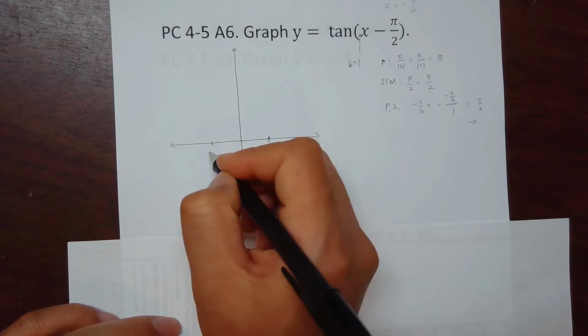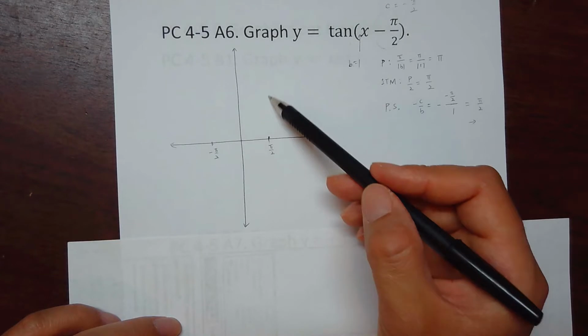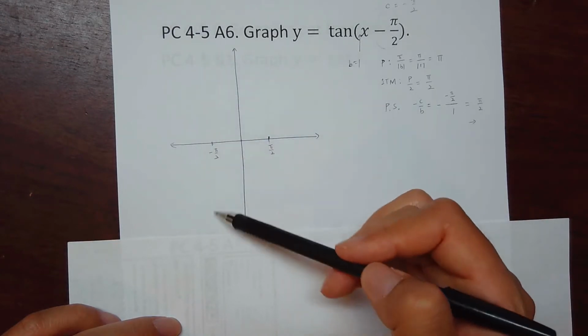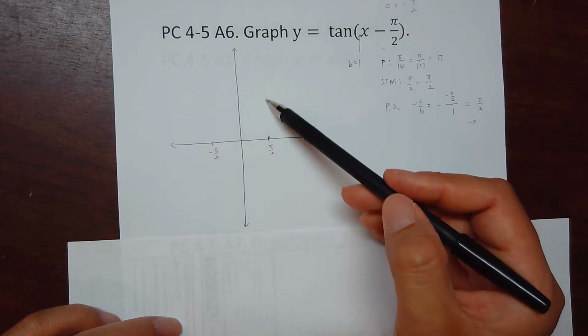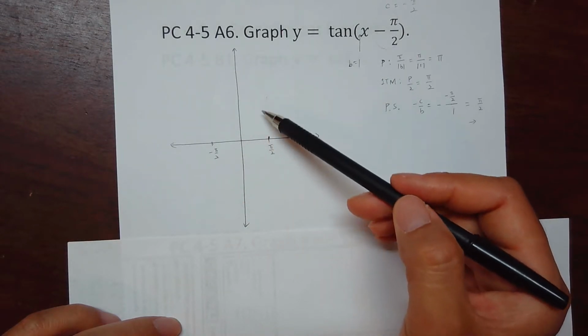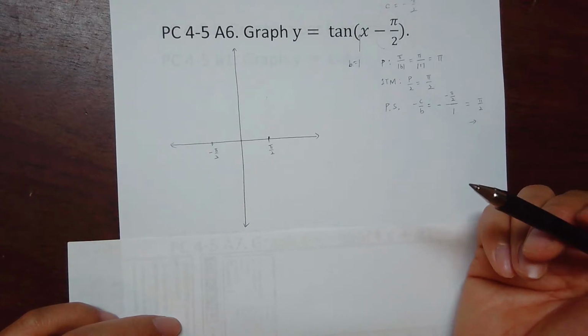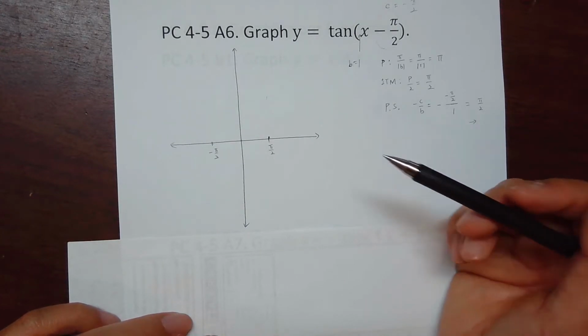We could have graphed a vertical asymptote here, a vertical asymptote here. Our graph would be something like here. That could have been our graph, but we are moving everything right by pi over 2.